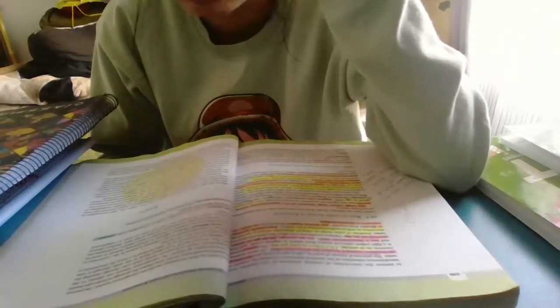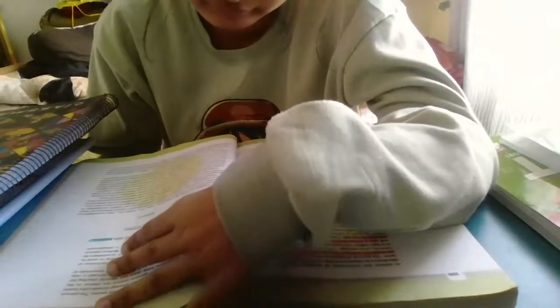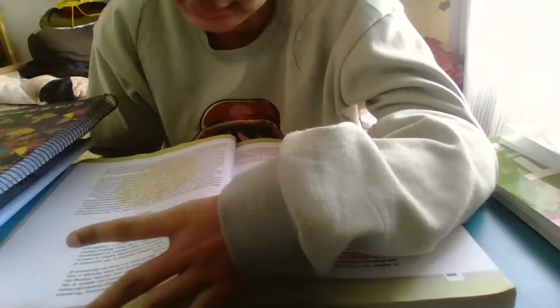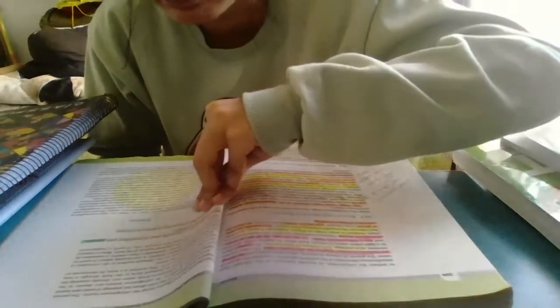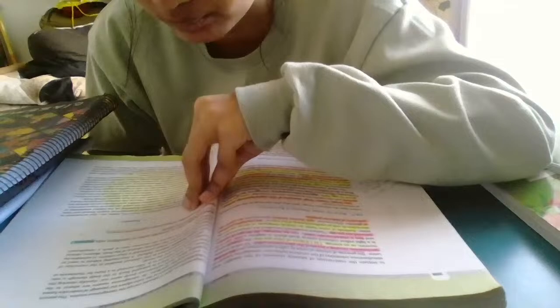Glomerulonephritis: inflammation of glomeruli of the kidney. Renal failure: kidney transplant is the ultimate method in the correction of acute renal failure.